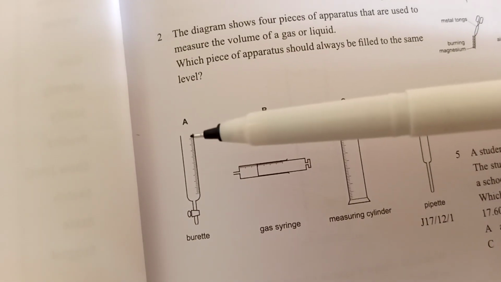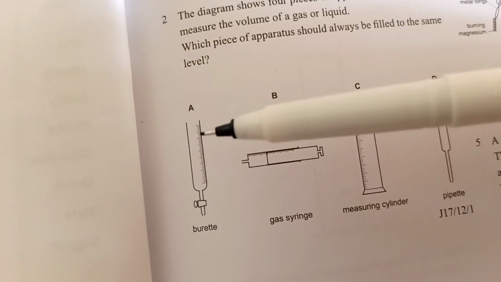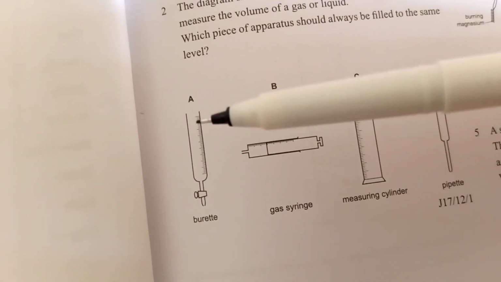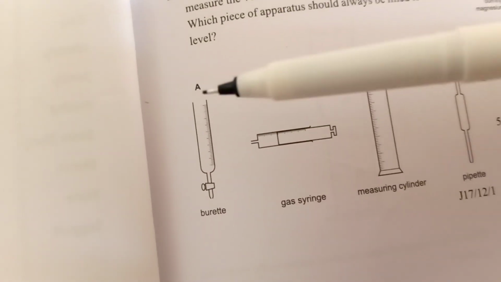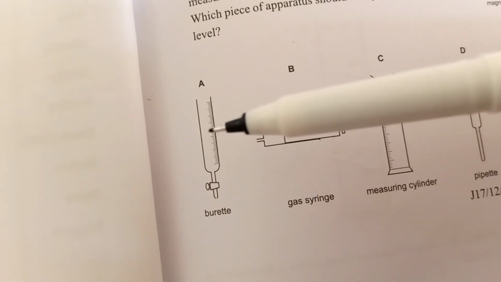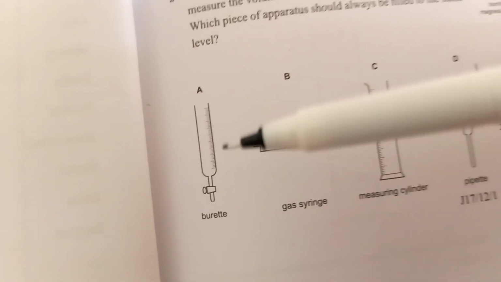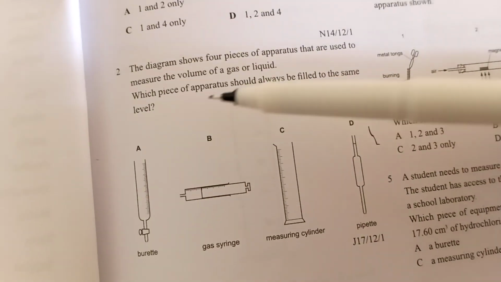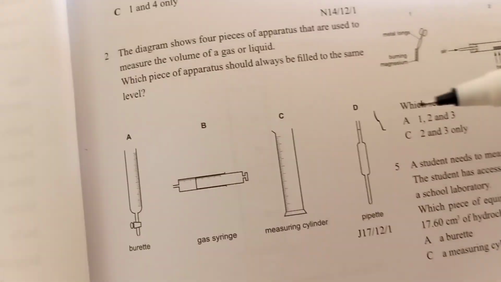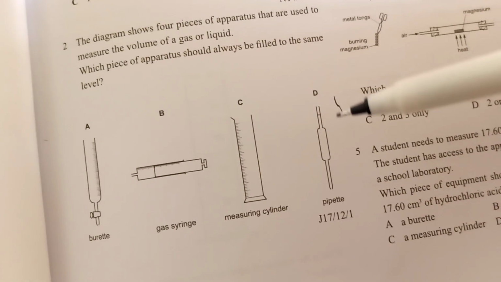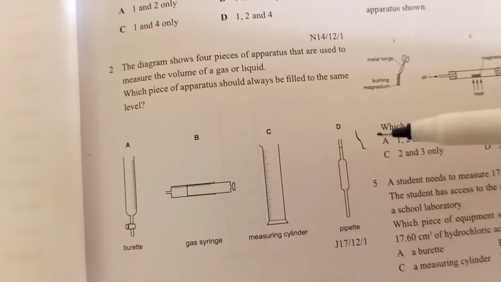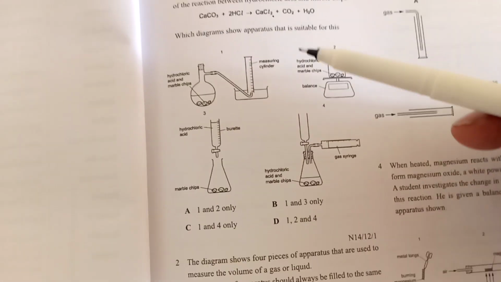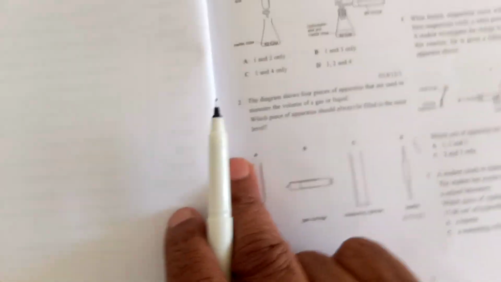Here we can remove, or we can put in a conical flask 20 centimeter cube, 15 centimeter cube, 21.5, any volume you want. So the answer to which apparatus should always be filled to the same level is the pipette, the 25 centimeter pipette used in titration. These are the answers for the first 2 questions.